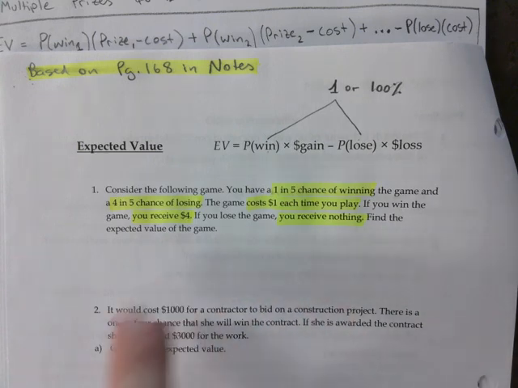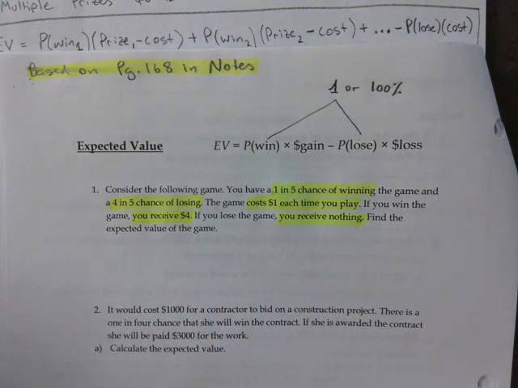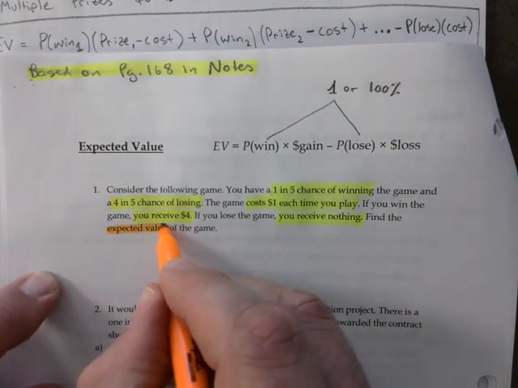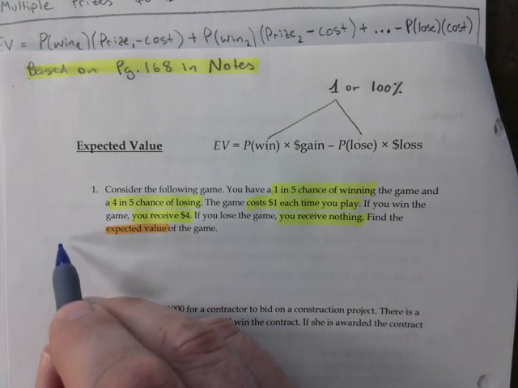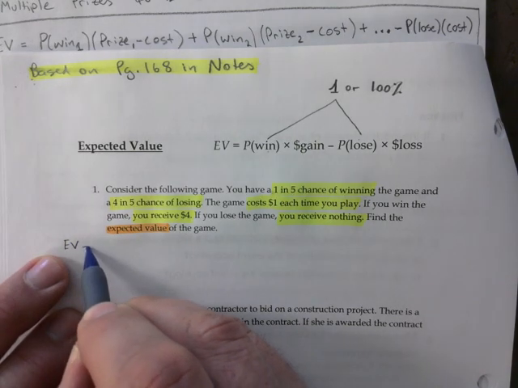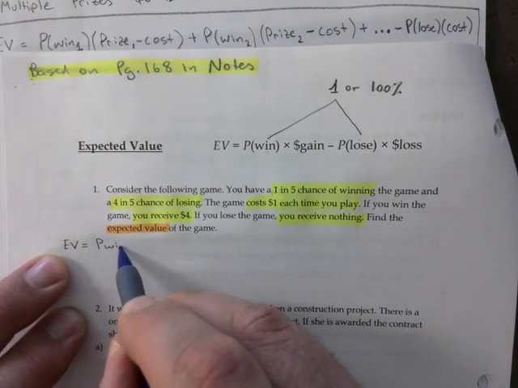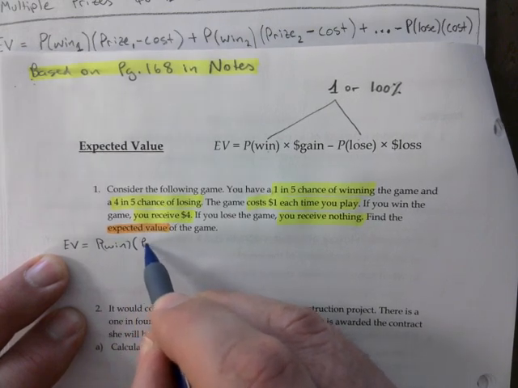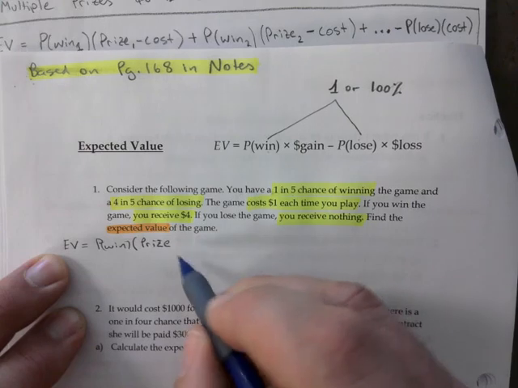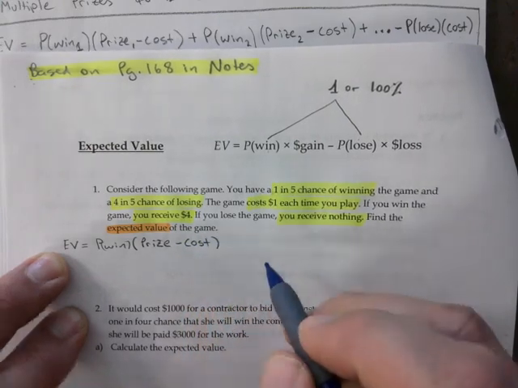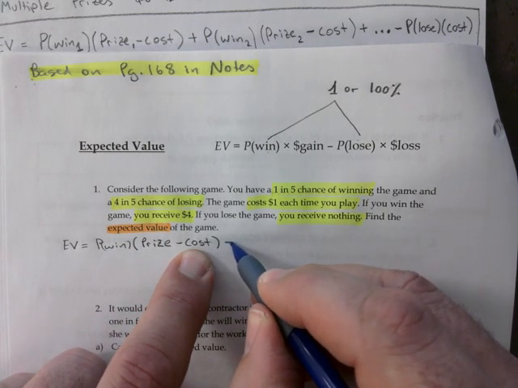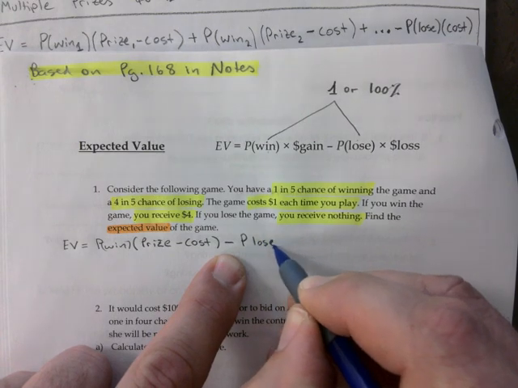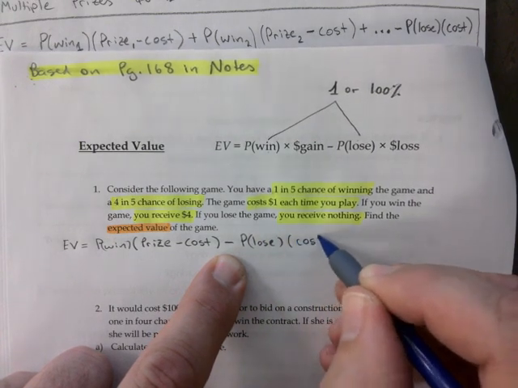So if you see that, right? If you read and you see this, that's a dead giveaway, right? This is expected value. I'm supposed to use my formula for that. So let's go ahead and do that. Expected value, I'm going to write it out here, is probability of winning times the prize. How many prizes are there? Only one, right? So it's really just probability of winning. Take the prize minus the cost, and then go minus probability that you will lose times the cost of playing the game.